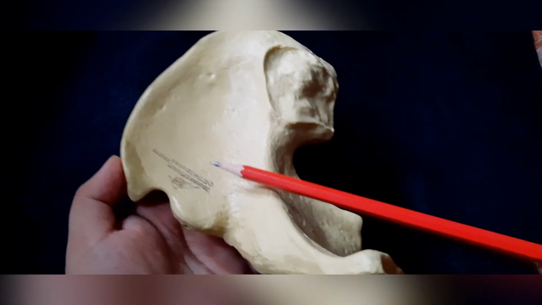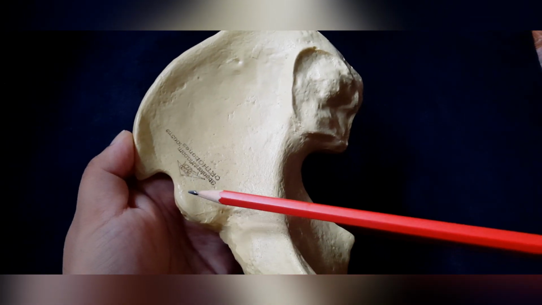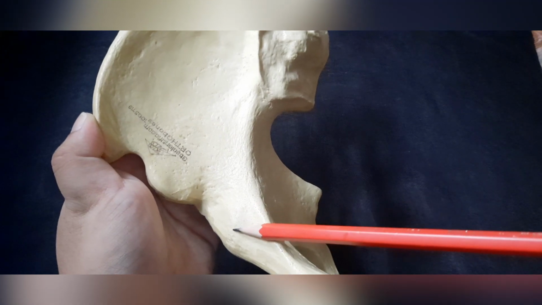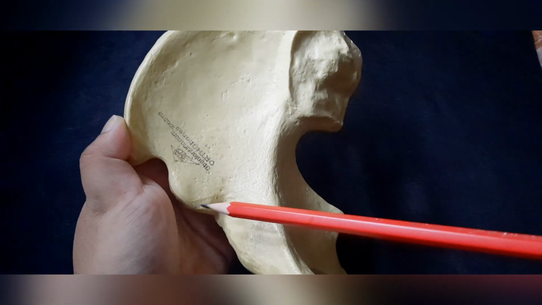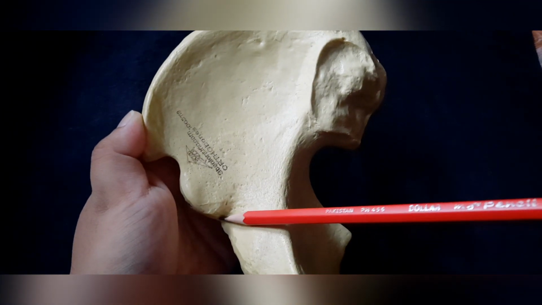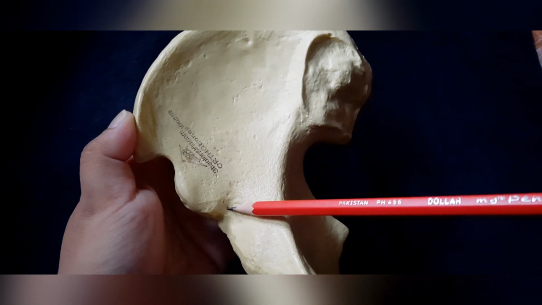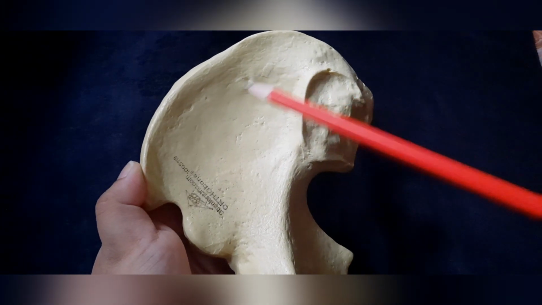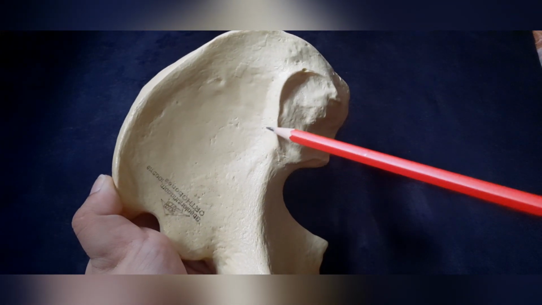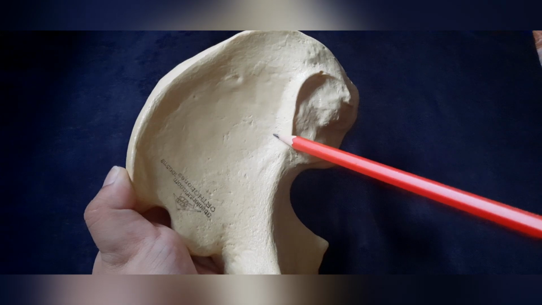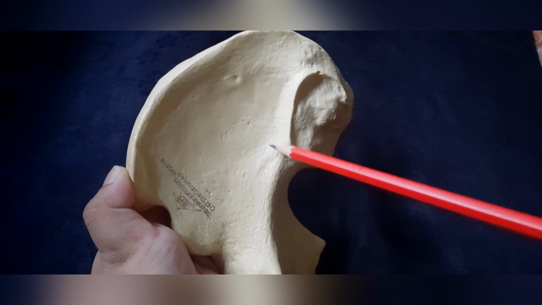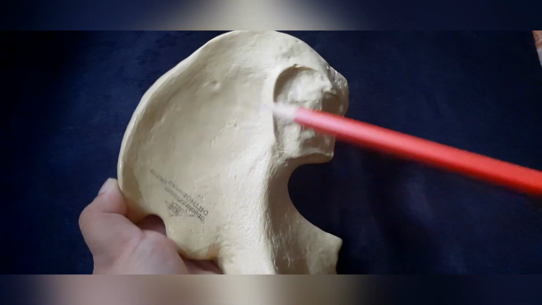As you can see over here, the anterior inferior iliac spine, and over here we have an eminence that is known as the iliopubic eminence. In between these two structures we have a small notch, and this notch is responsible for the passage of the iliopsoas tendon. This iliac fossa has a nutrient foramen over here, through which the nutrient artery passes, and that is the branch of the iliolumbar artery.